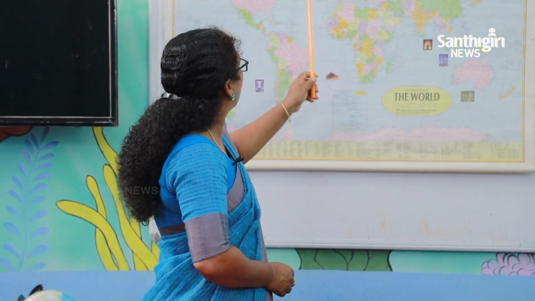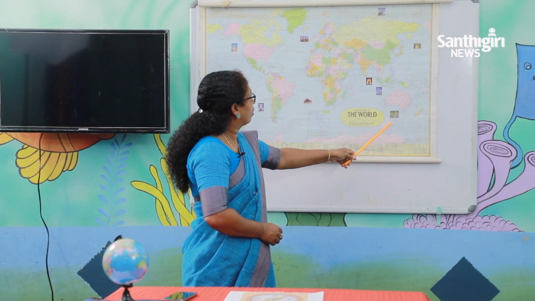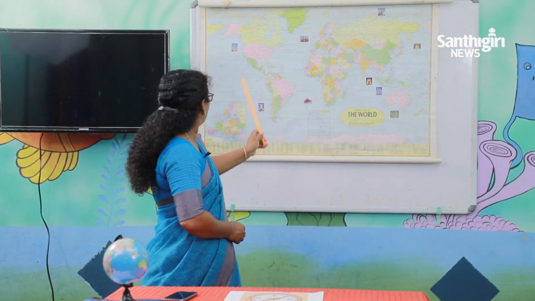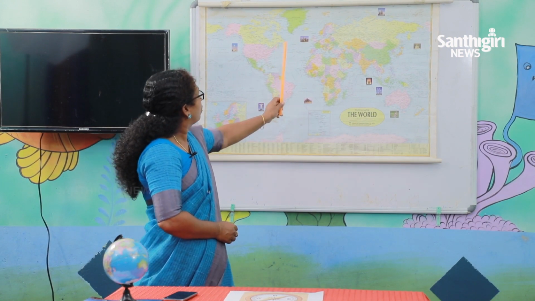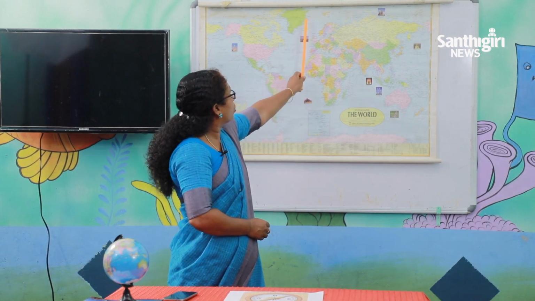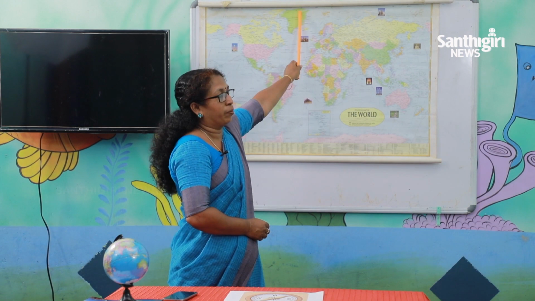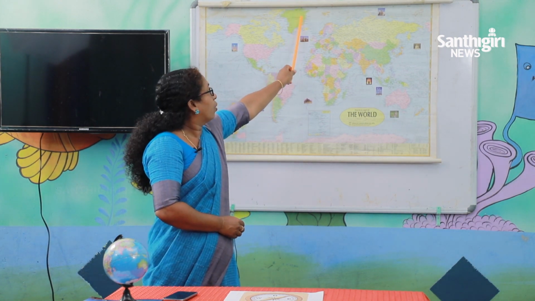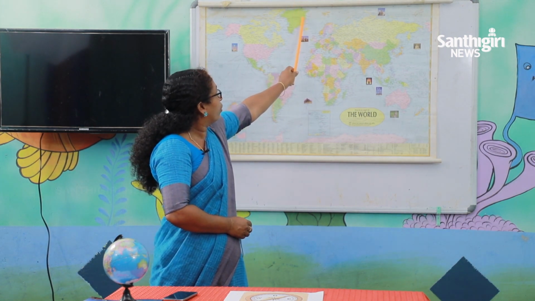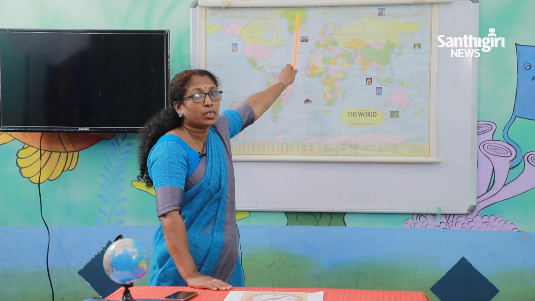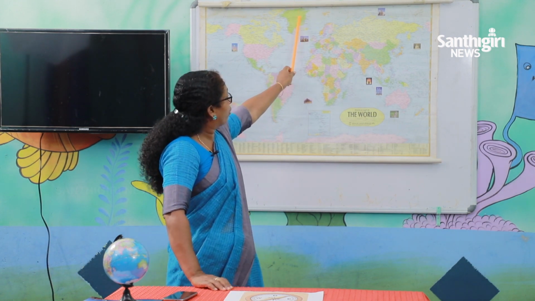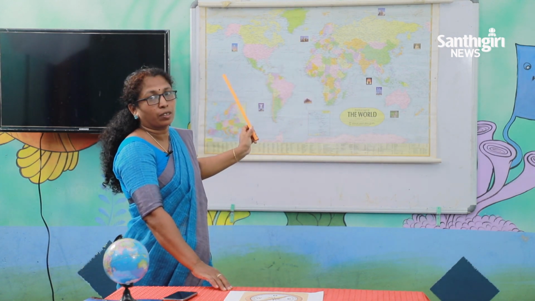And in all maps there is a pointer that shows an arrow, but in this map there is no arrow, and that arrow shows the top is here. So when we are identifying the north of this map, it is easy for us to identify the other three sides.